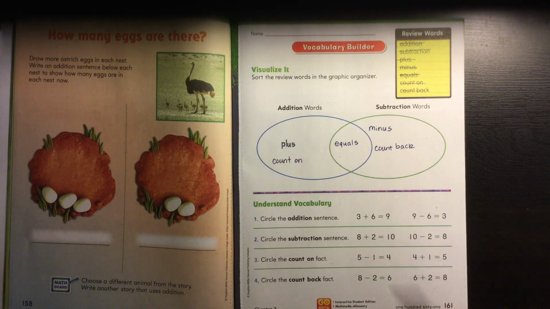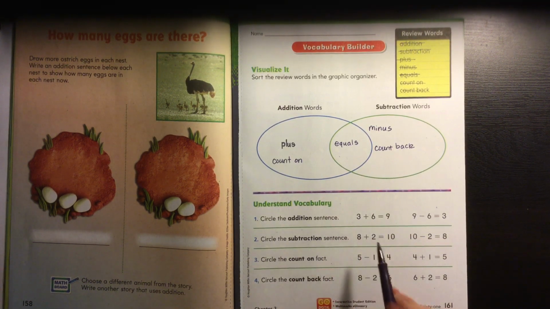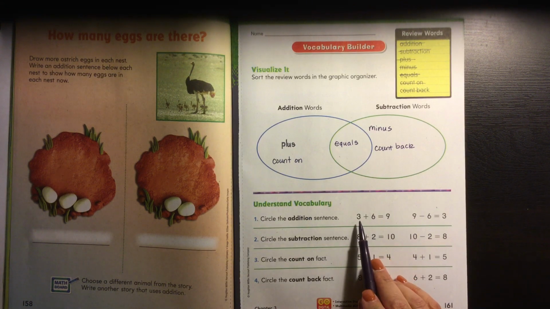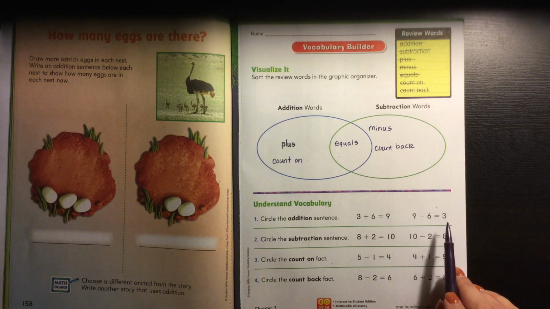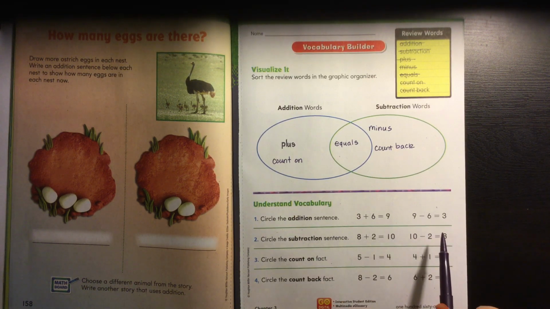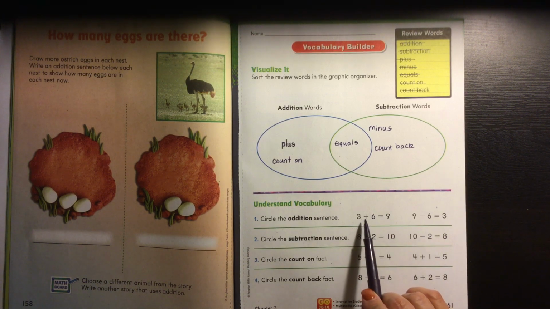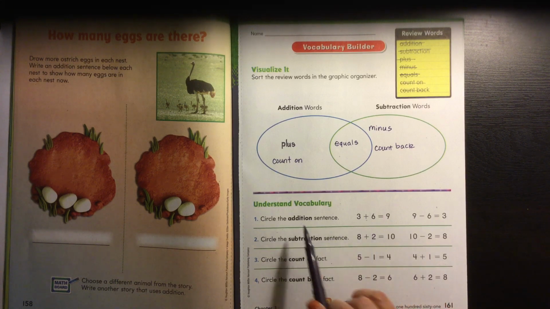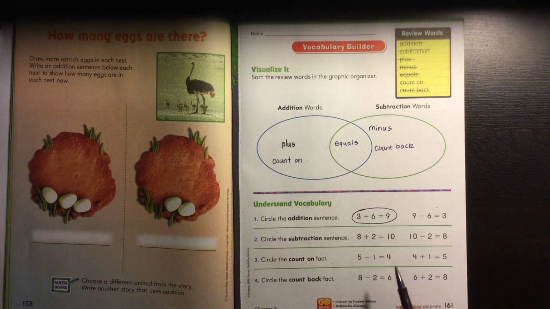All right, next, the first one asks us to circle the addition sentence. So let's look at these two number sentences. We have 3 plus 6 equals 9, and we have 9 minus 6 equals 3. Which one of those do you think would be an addition sentence? Think about which one. That's right, the 3 plus 6, because we know that plus sign is used in an addition sentence. So we're going to circle this sentence. Go ahead and pause the video and circle that sentence.